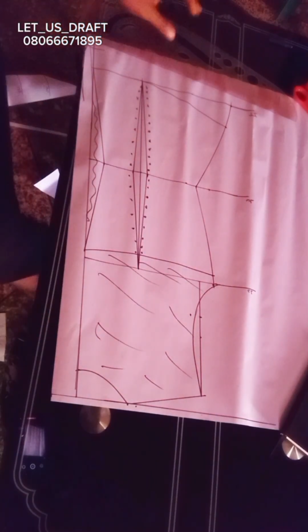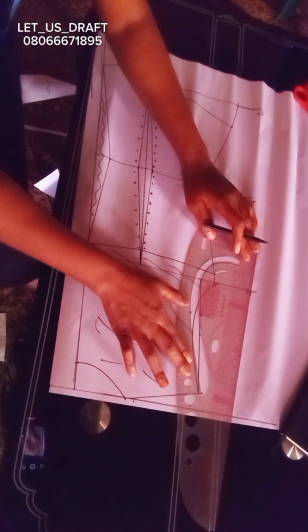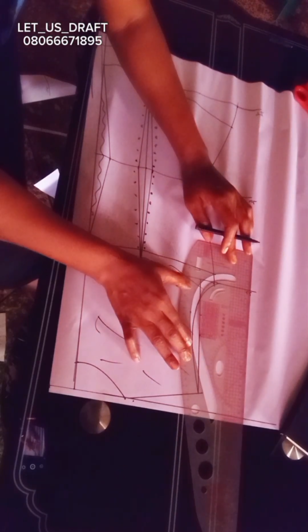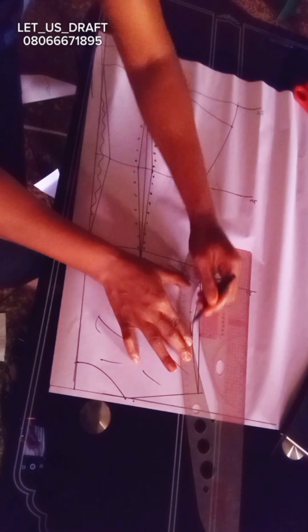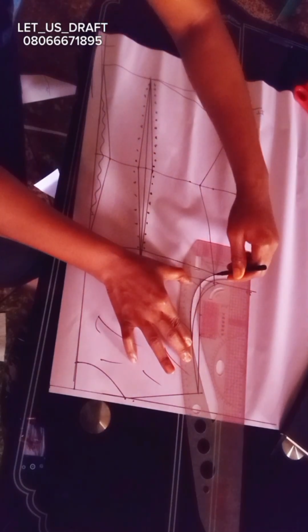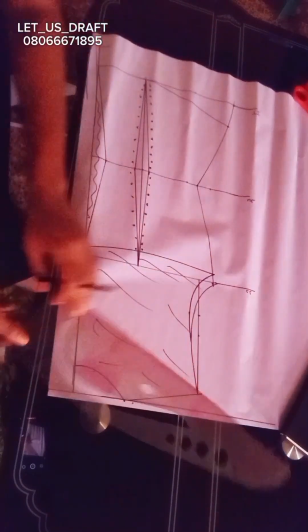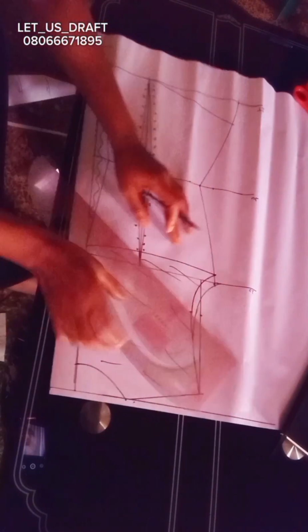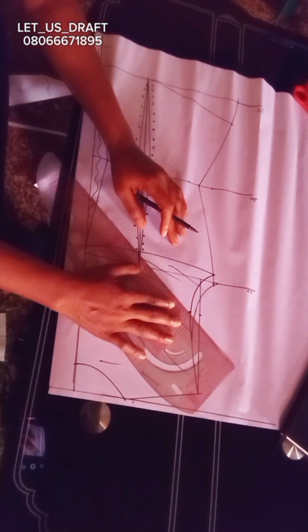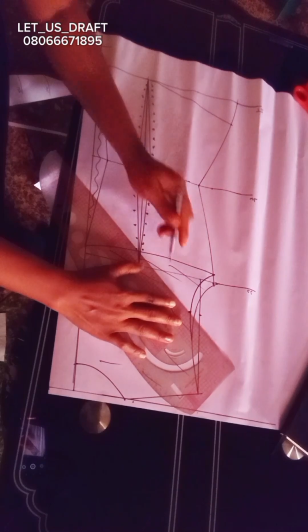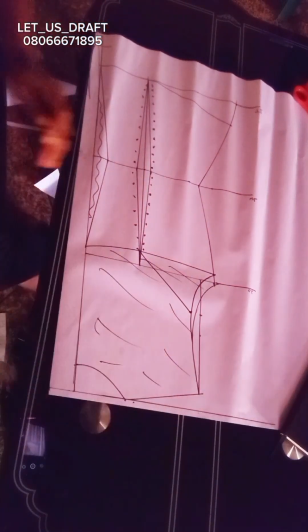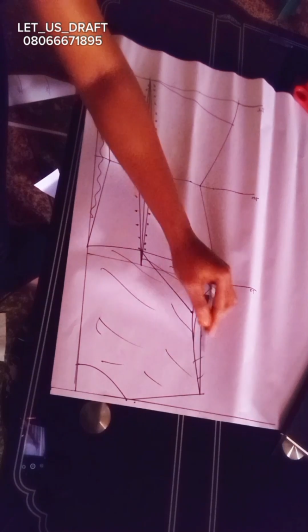Alright, then I will curve my new armhole, maintaining that new chest line, that our style chest line, and the line I'll just curve like so. I just hope I'm making sense, but at least you saw what I did now. So now this is our new armhole, and I'll connect it like so, and this is the structure at the back.